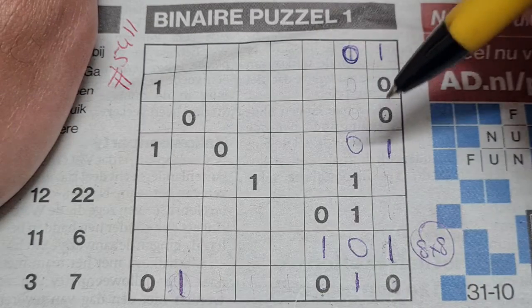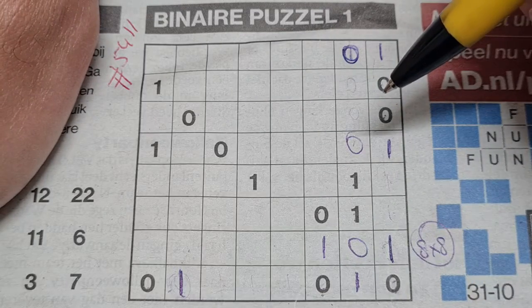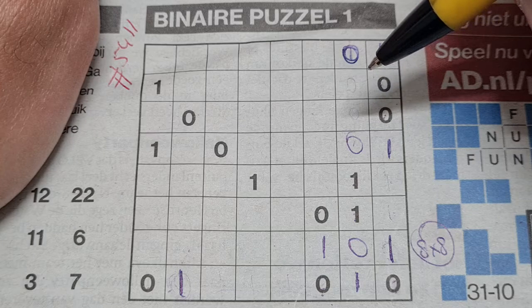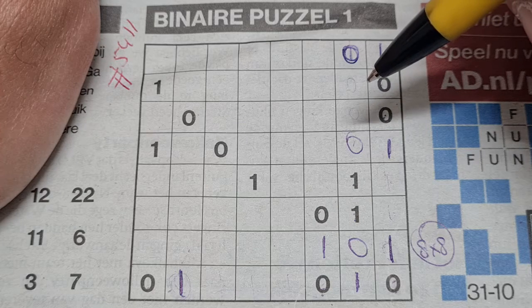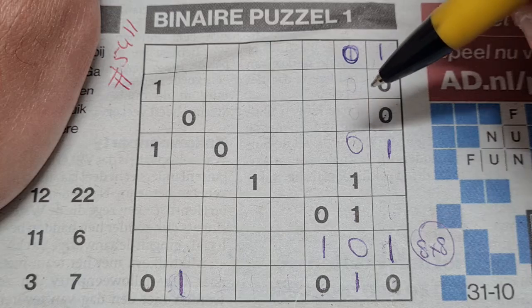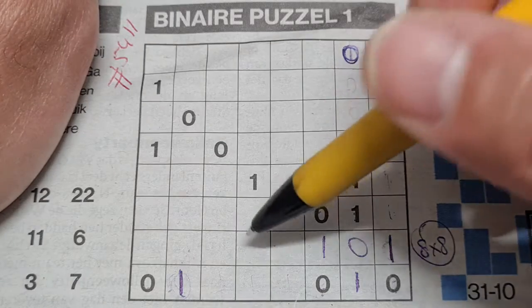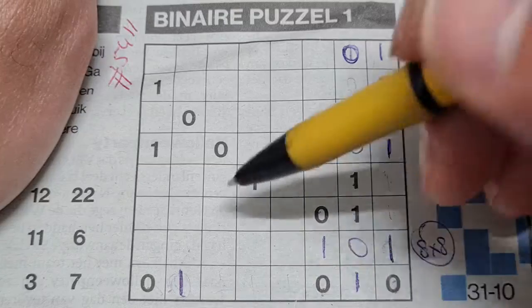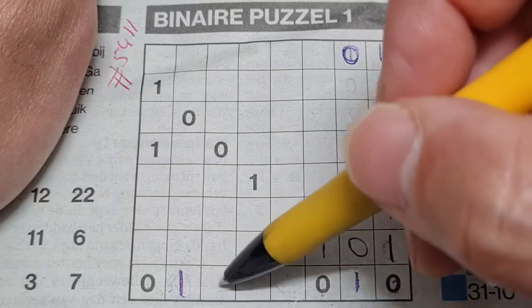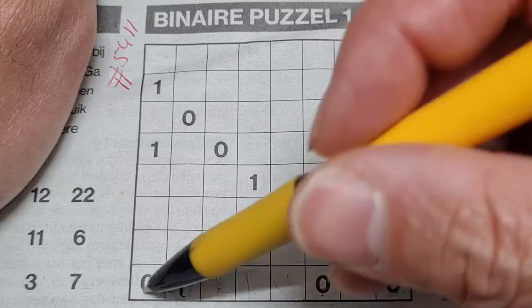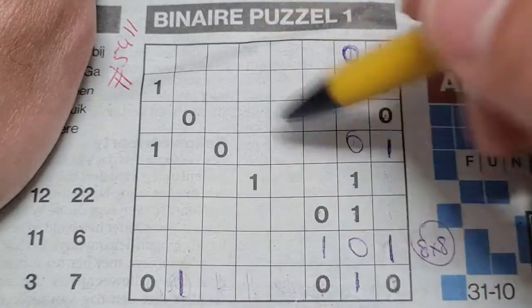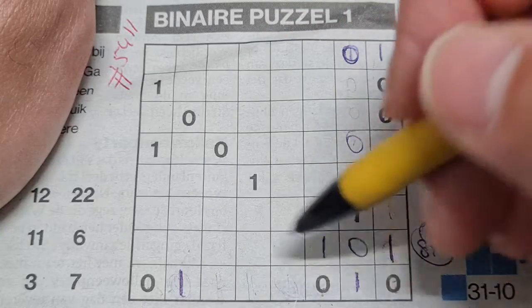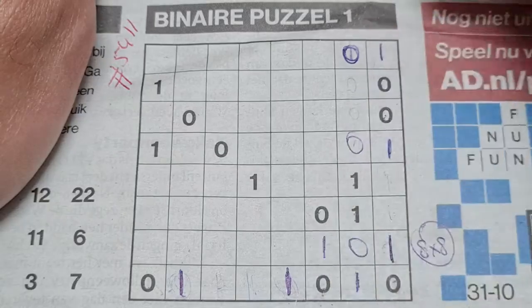Okay. Thinking. Well, we have here 3 O's. If I place number 4 here, then we still have 3 ones in a row in this last row. Not allowed, one of the rules, so this can be O. This should be a 1.